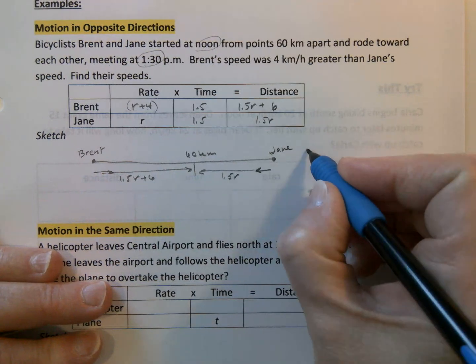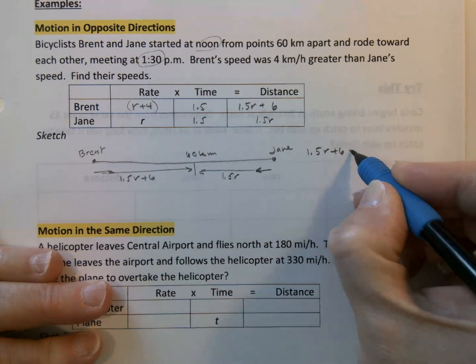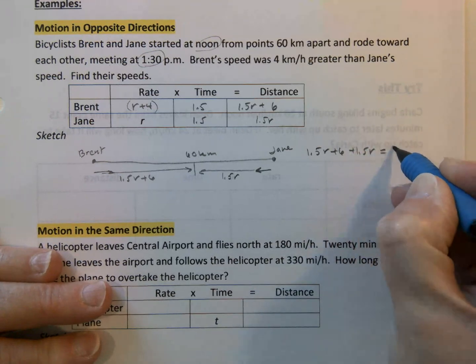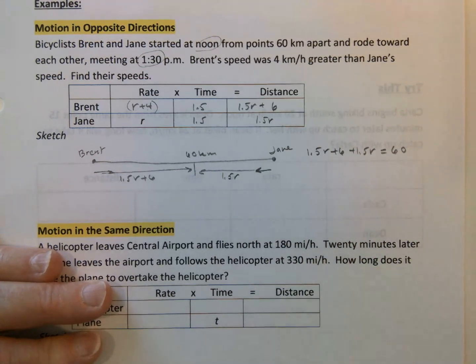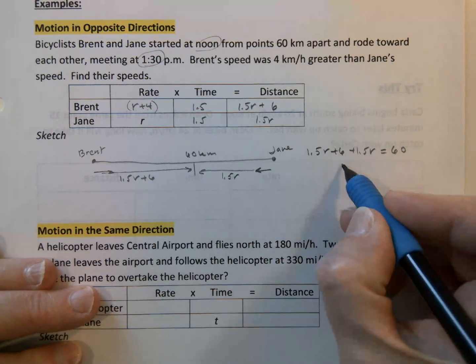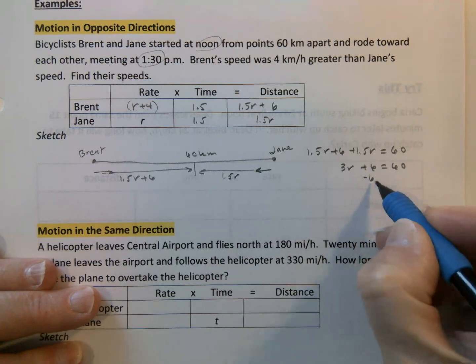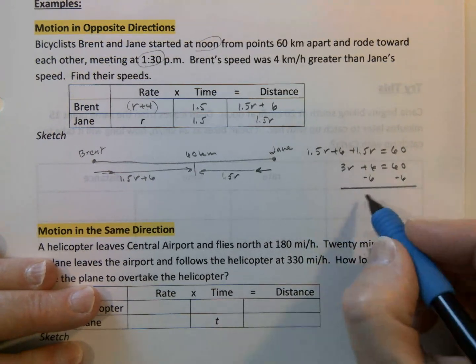So I can write my equation: 1.5R plus 6 plus 1.5R equals 60. Now I can solve this. 1.5R plus 1.5R gives me 3R plus 6 equals 60. I can subtract 6 from both sides.